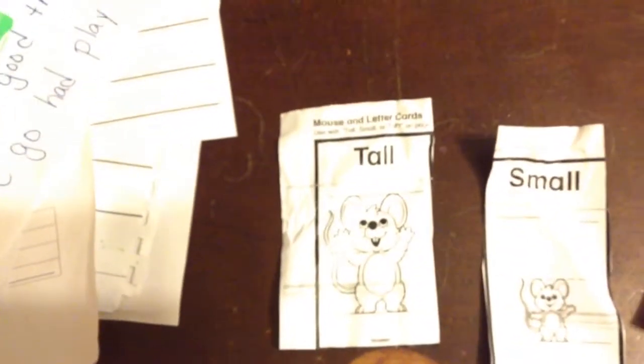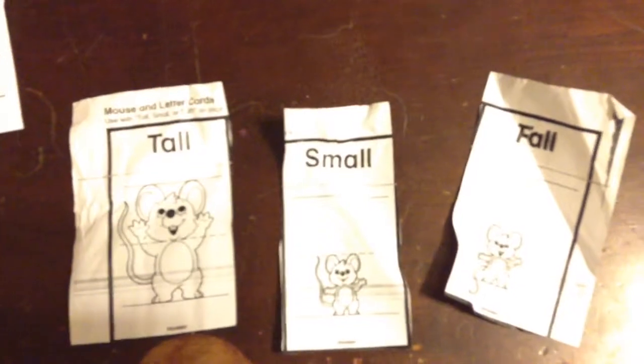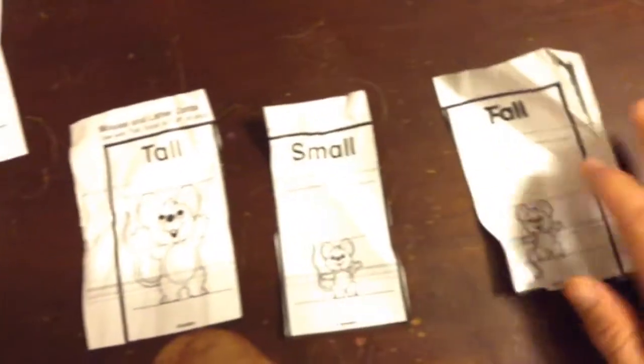Hi, we're going to talk about tall letters that go from the top line to the bottom line, a small letter that goes from the midline to the bottom line, and a fall letter that starts at the midline and falls below the bottom line. So, we're going to look at each of our letters and decide if it's tall, small, or fall.